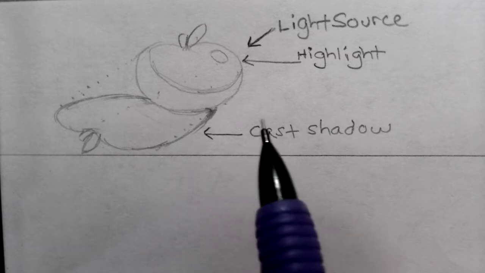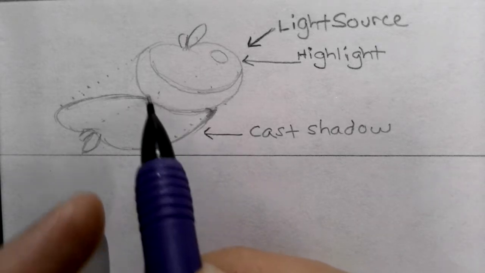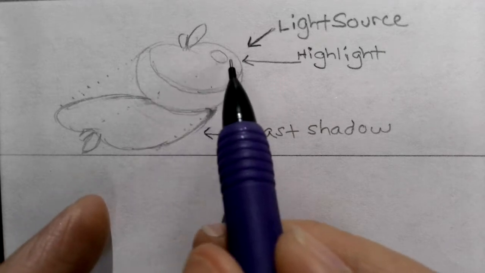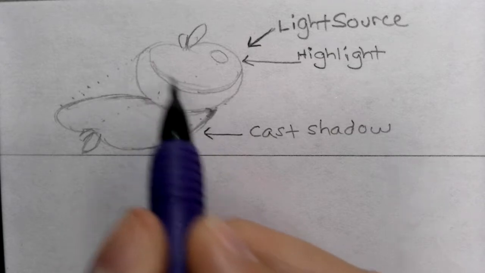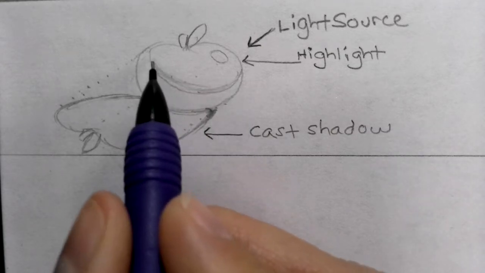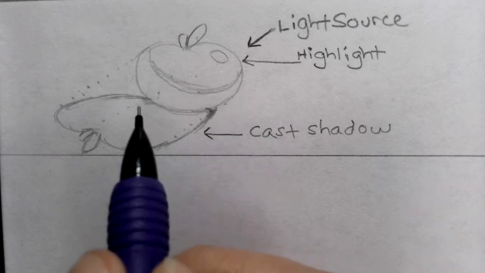And all of our shadows are going to go from darkest dark on this far side all the way to lightest light. And I like to right in the middle, this is about where your middle gray goes, and you have to remember to curve your shadows as you're shading the apple.